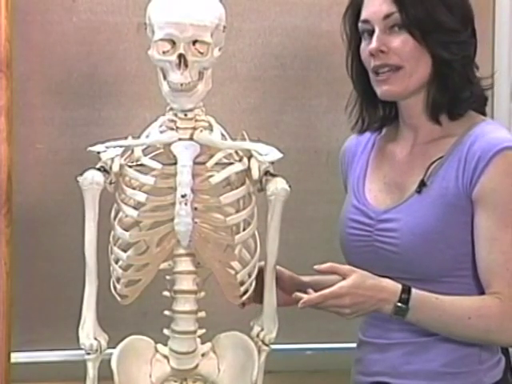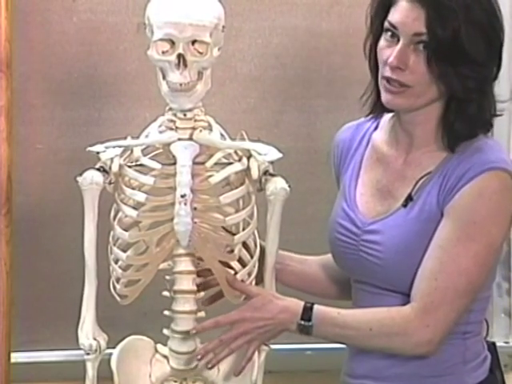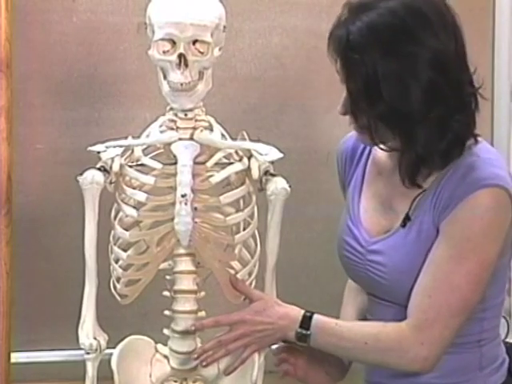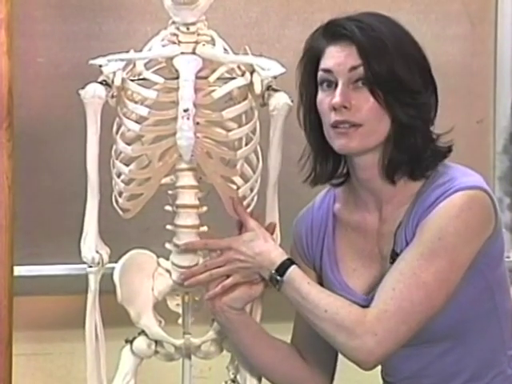So let me remind you again of the external oblique orientation. The fibers are running downward in this direction. Lying just underneath the external obliques, then, are the internal obliques, and their fibers are running in opposition.